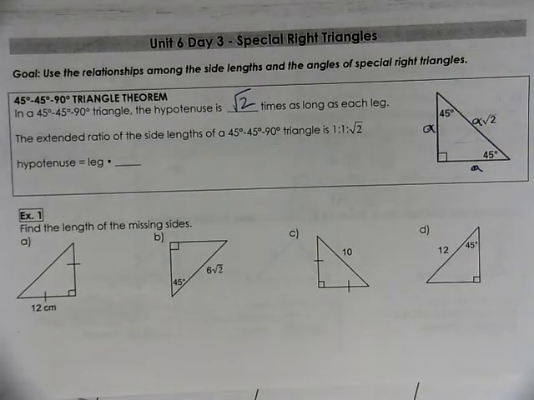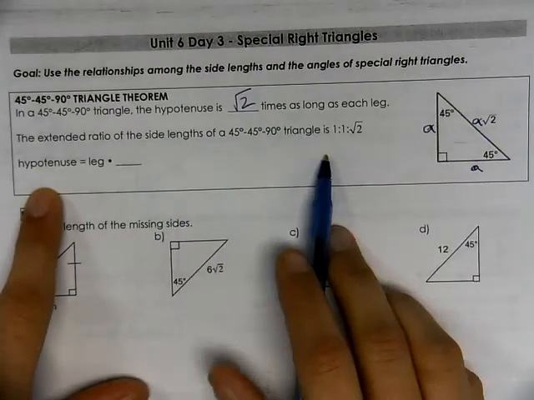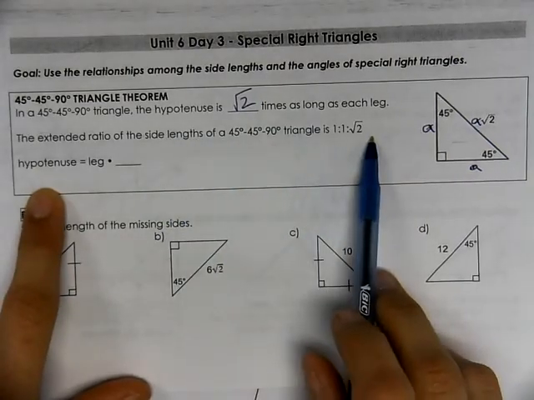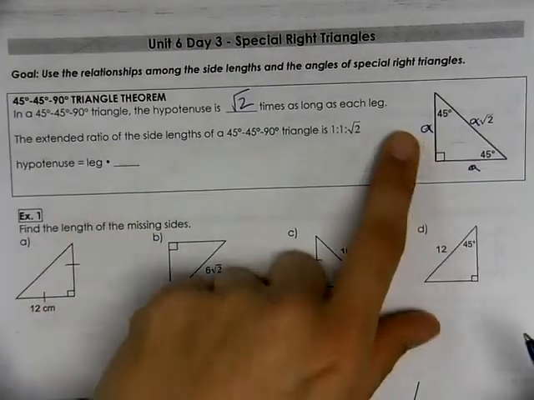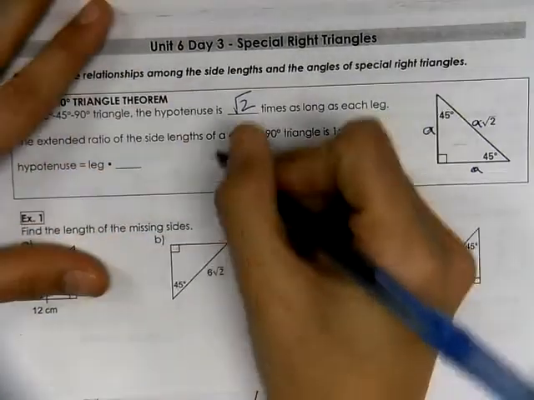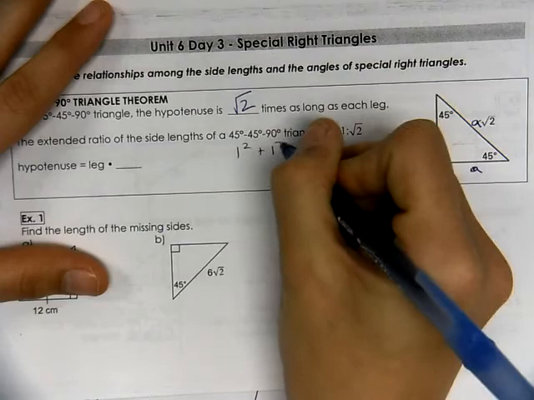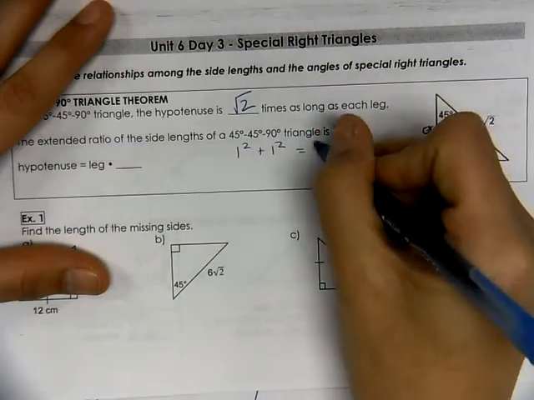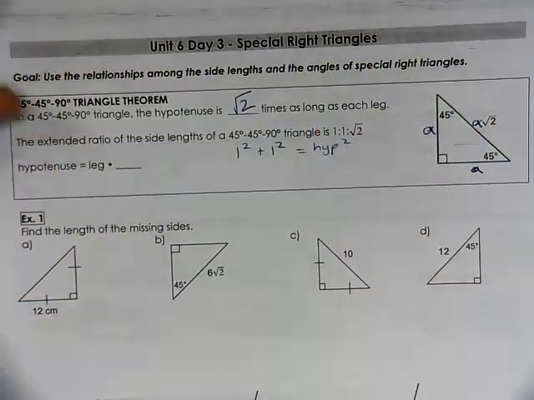You don't actually have to multiply out the square root of 2. You can just leave it. You can think about it as 1, 1, root 2. Because if the two legs were both 1, and I did the Pythagorean theorem, 1 squared plus 1 squared would equal the hypotenuse squared, right?